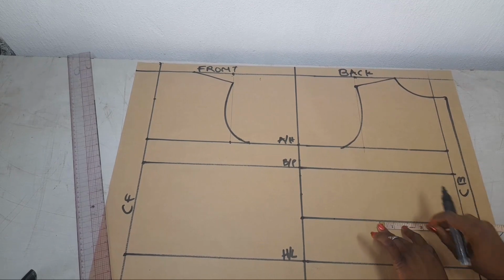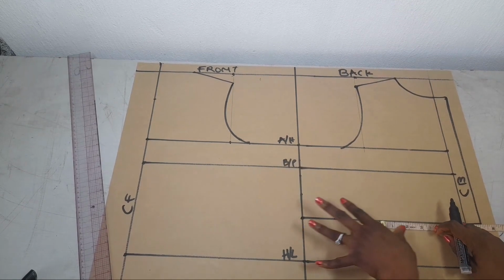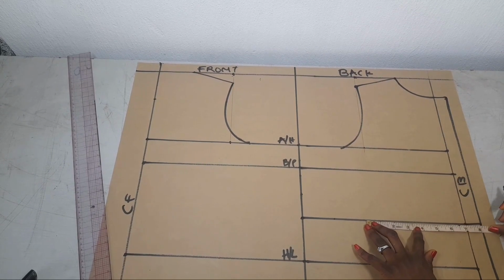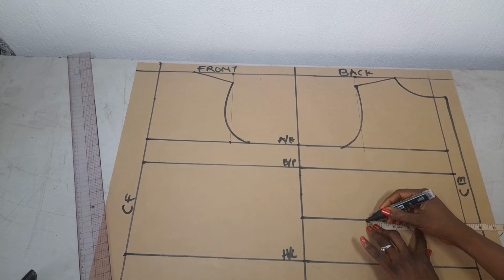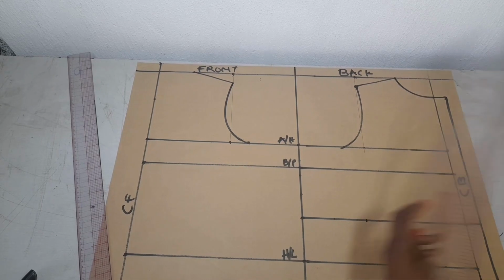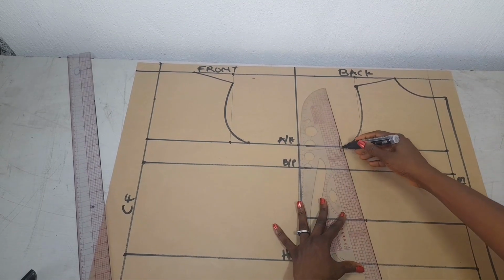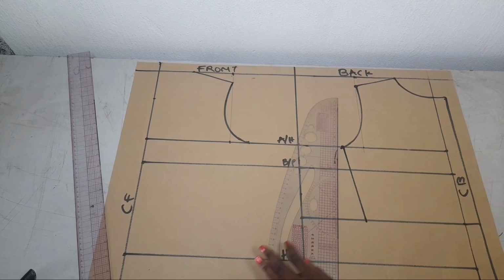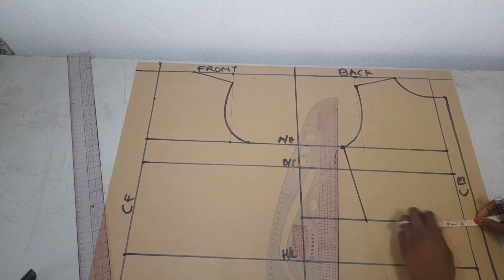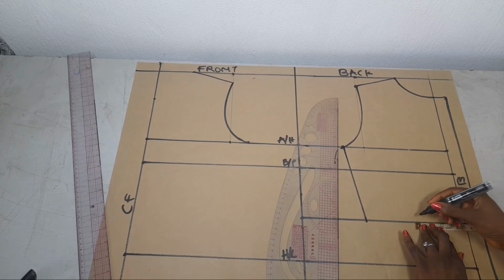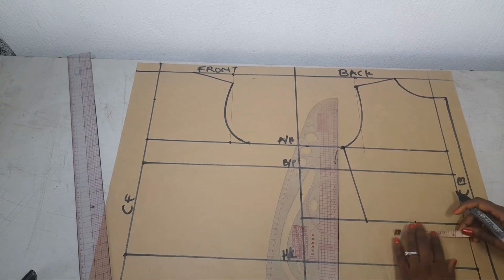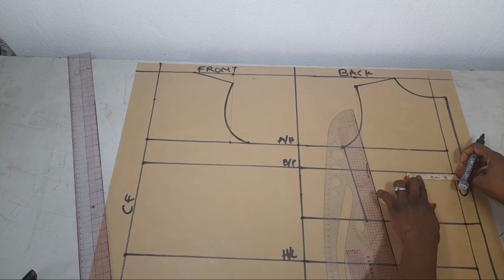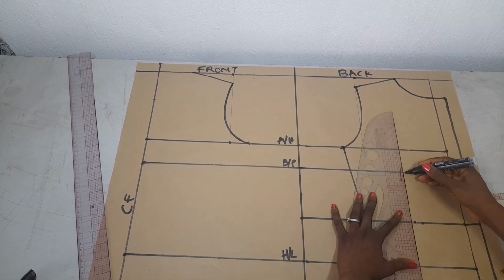But I'll be using my waist dart, so I'll add 1 inch to it. That's 7 inches. So my waist dart placement is 3.5. For my waist dart, I took half inch on both sides and connected to my bust point.